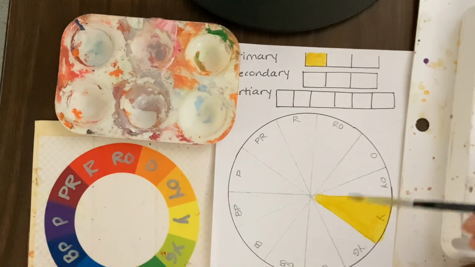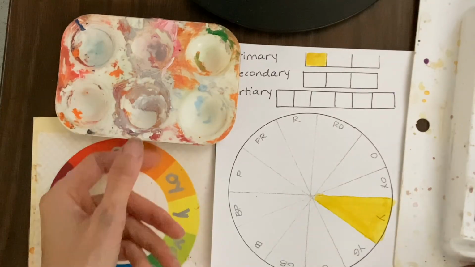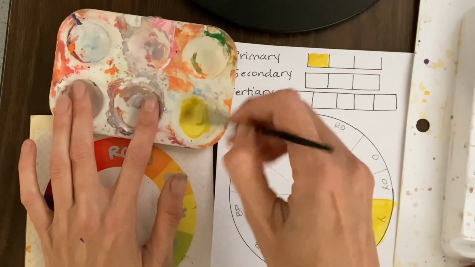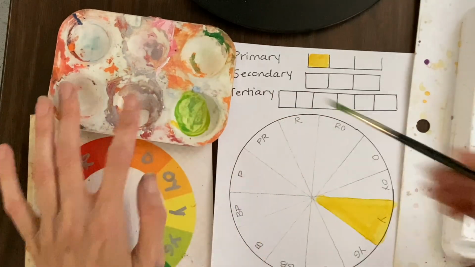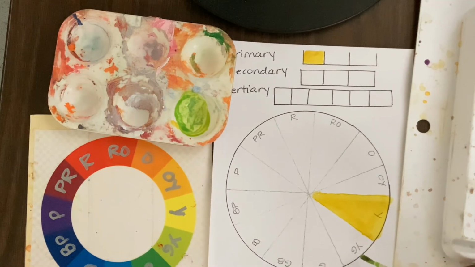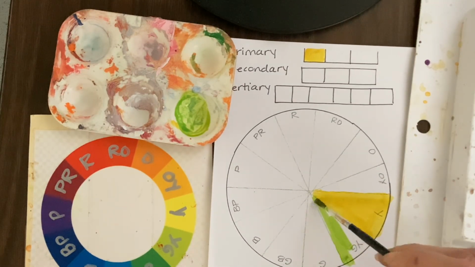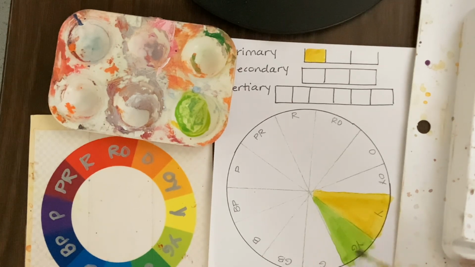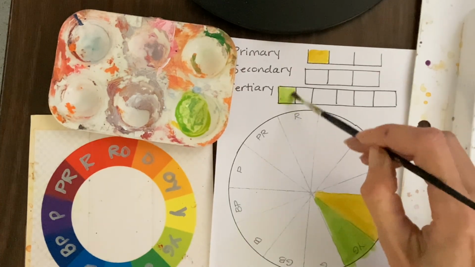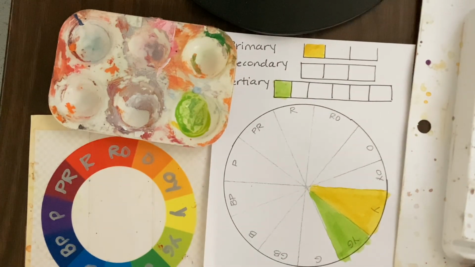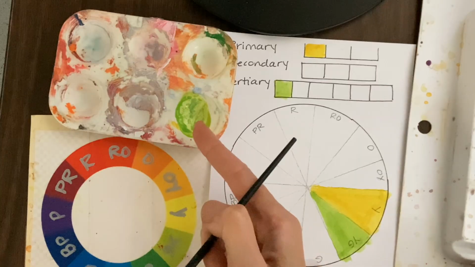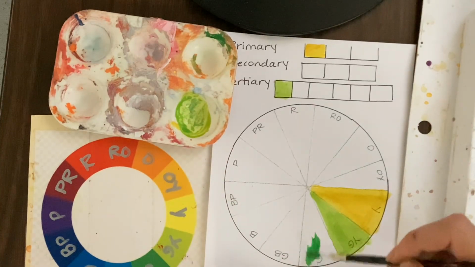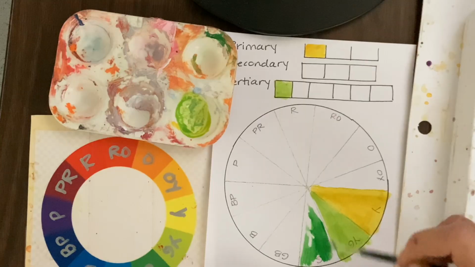I can keep some yellow on my brush because now I get to mix some yellow with some green. So yellow plus green, YG. Next I'll go to G, green. That's just one color, so I do not have to use my mixing palette for just one letter. It's just straight green out of the paint container.